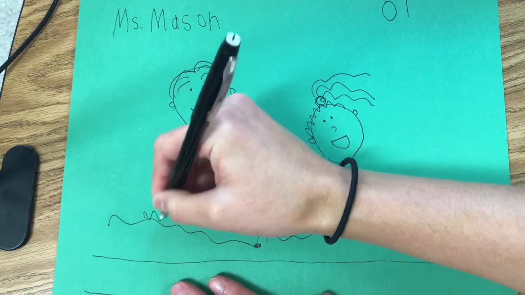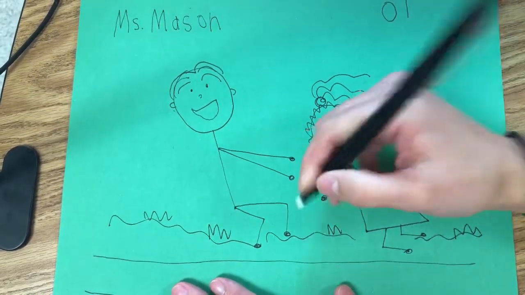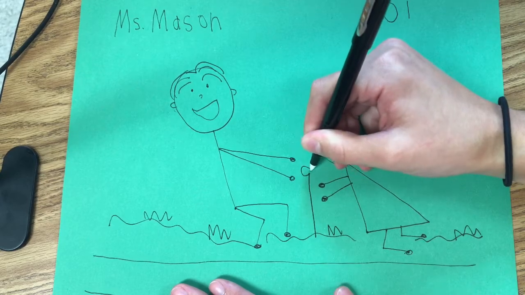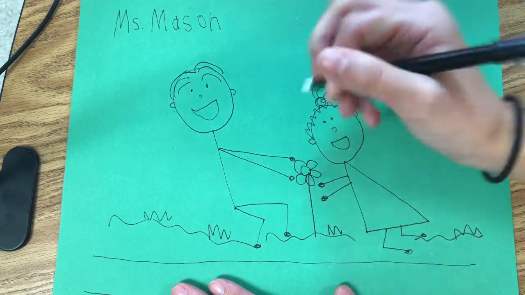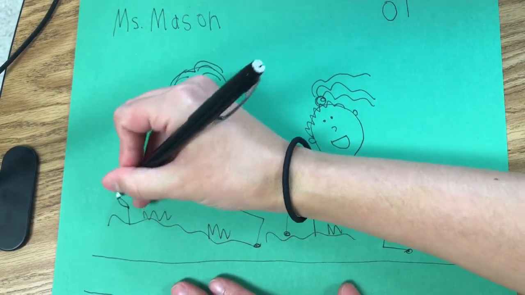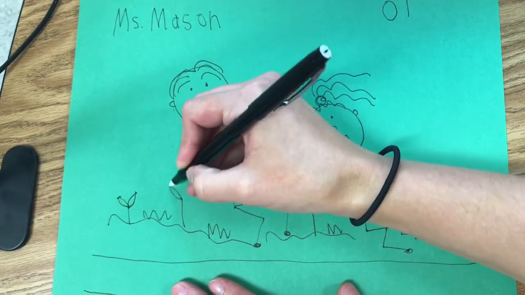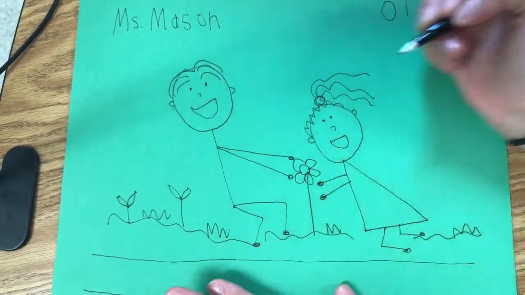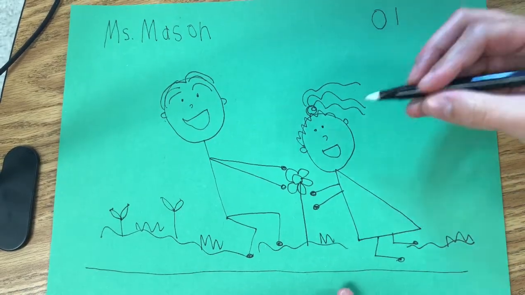And some grass, which sticks up out of the dirt, and some flowers, and there may be some vegetables sprouting. So I'm going to draw some plants. And now what I'm going to do is make sure that as I draw, I label.